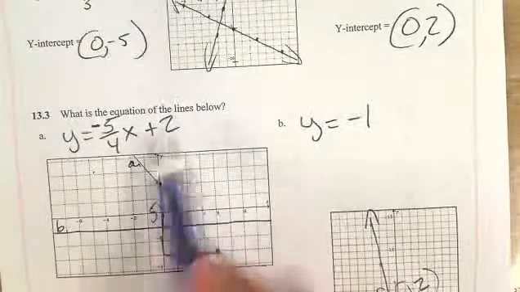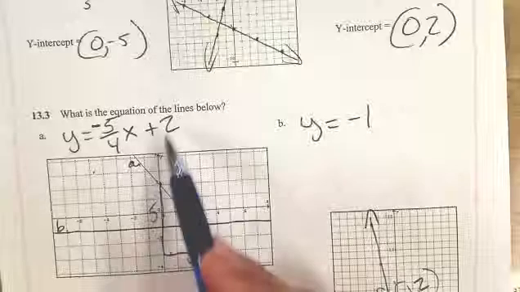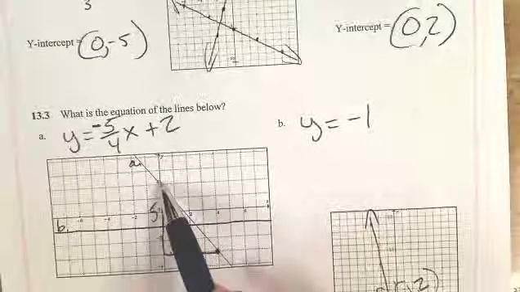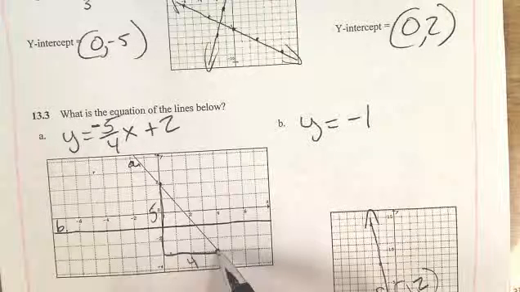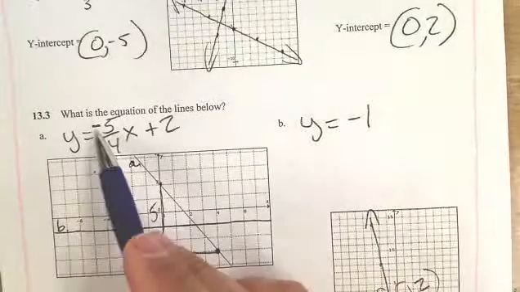So I can just go in reverse. I look for the y-intercept. Hey, there it is. The slope from one nice point to the next, where it goes through a little lattice point, it's 5/4. It's going downhill, so it's got to be negative.